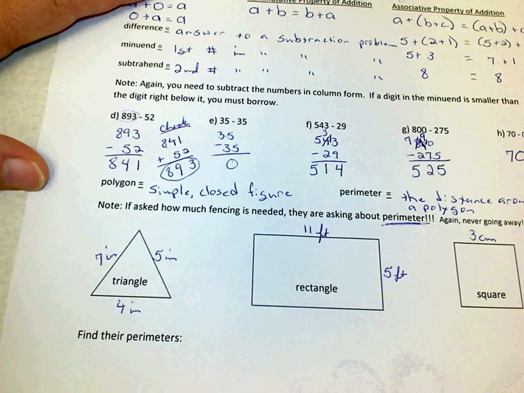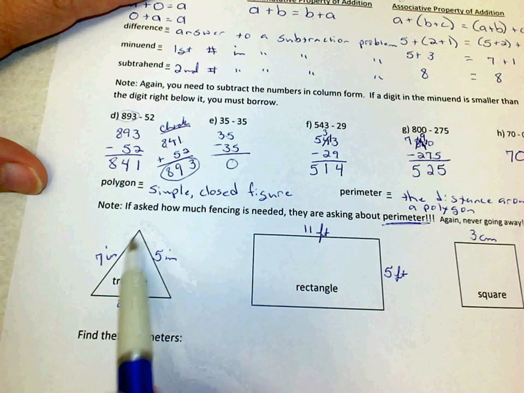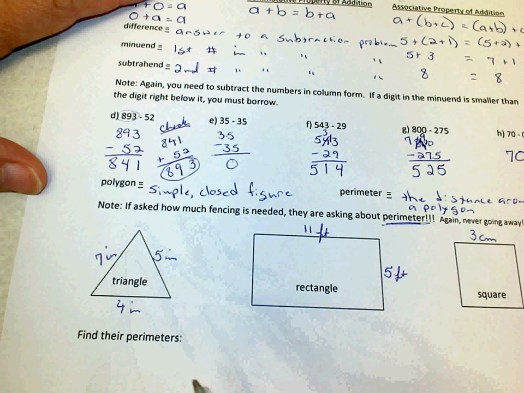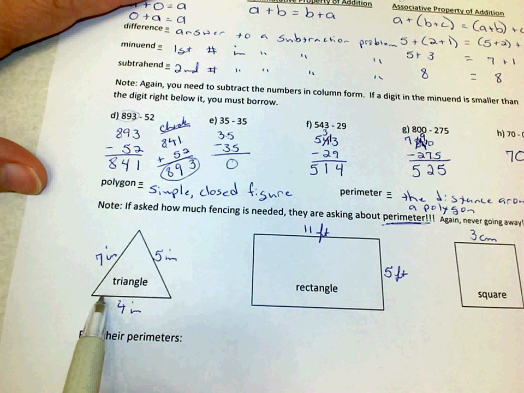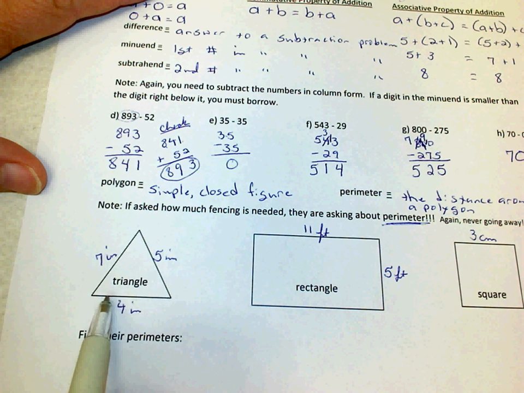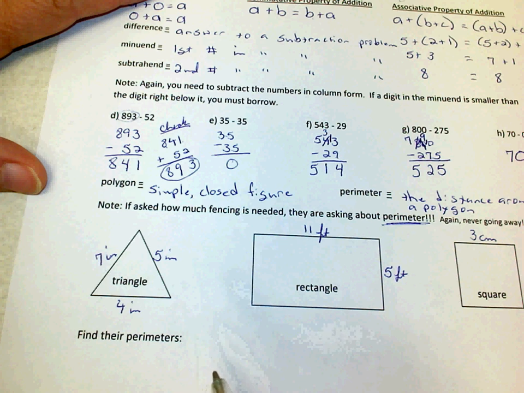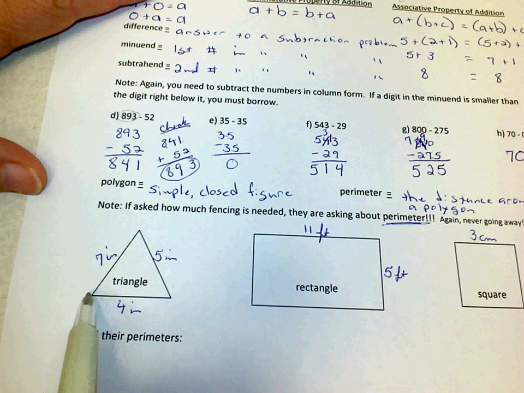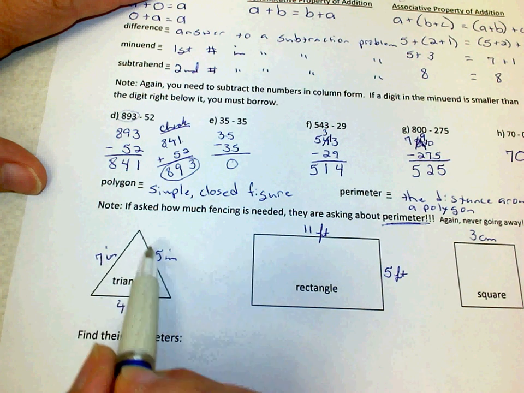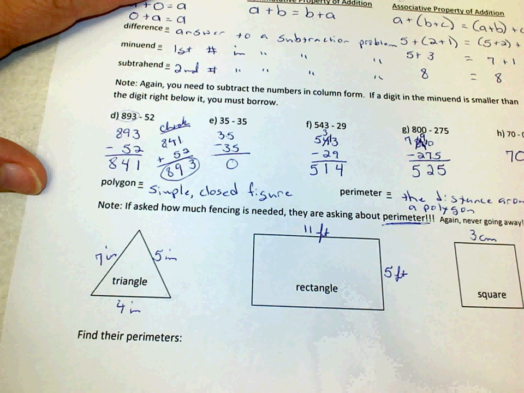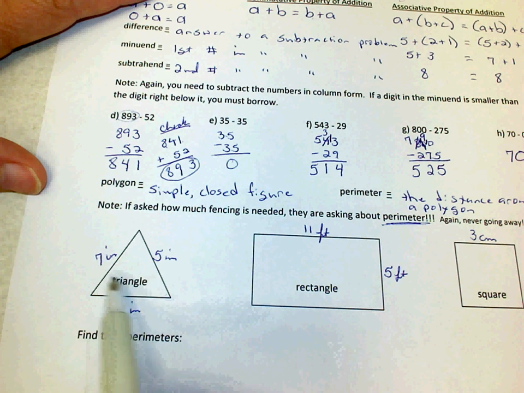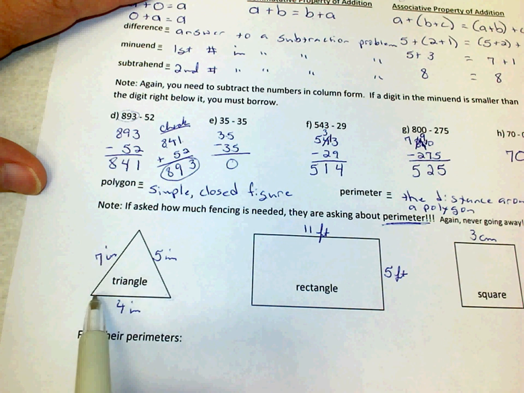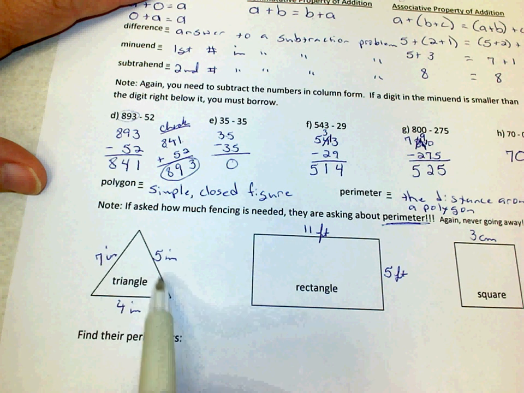Now, this polygon is a triangle. Notice none of the lines cross over any of the other lines. And when the sides join, there's no gaps. So simple means that the lines don't cross. Closed means that the sides come together completely.